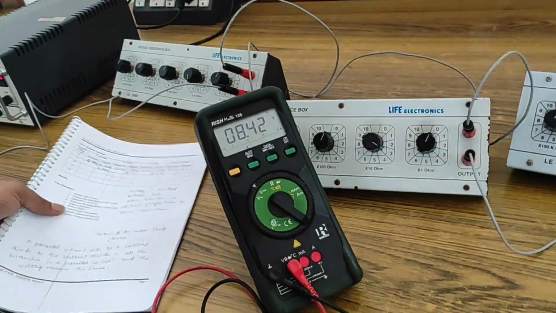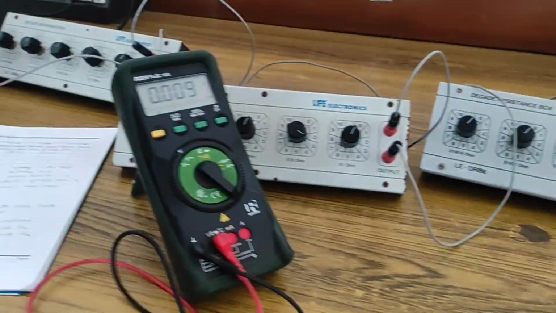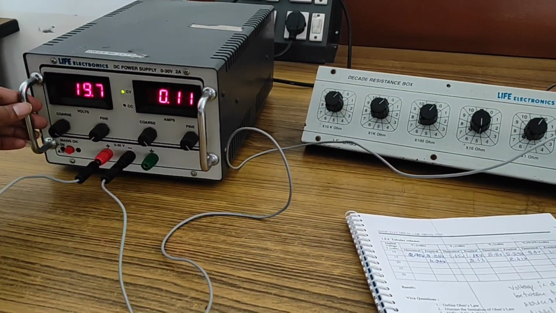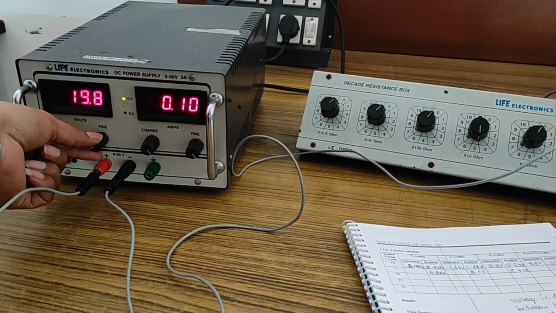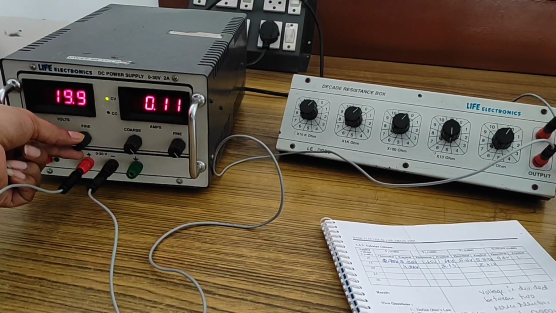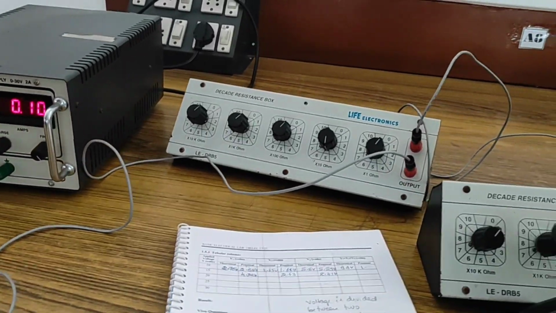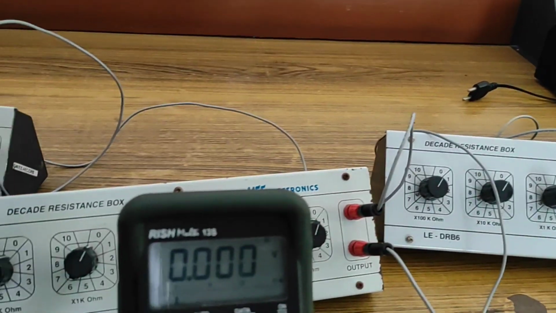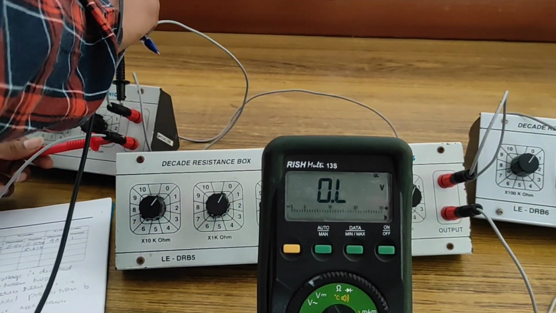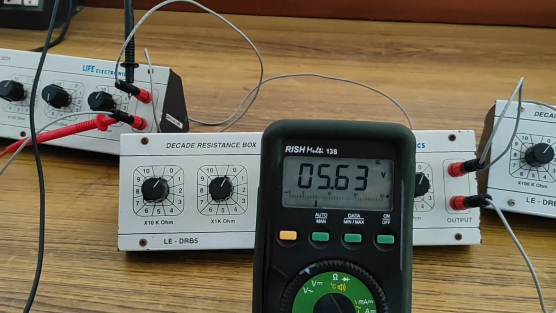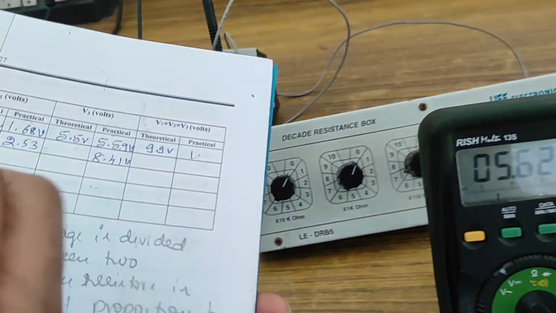Next, we'll increase the voltage to 20 volts. I'm just increasing the voltage. Applied voltage is 20 now. We'll see what the voltage drop is across each element. Across R1 I'm measuring, it is 5.63. We'll write it here, 5.63 volts.